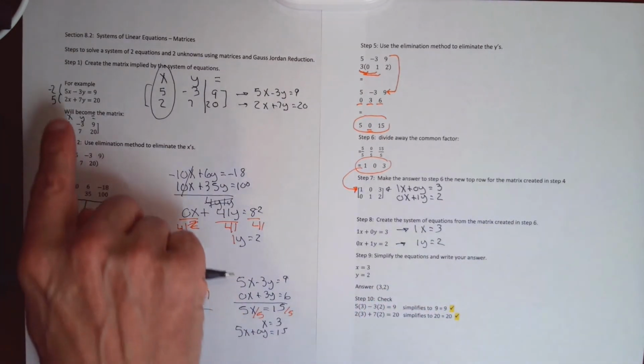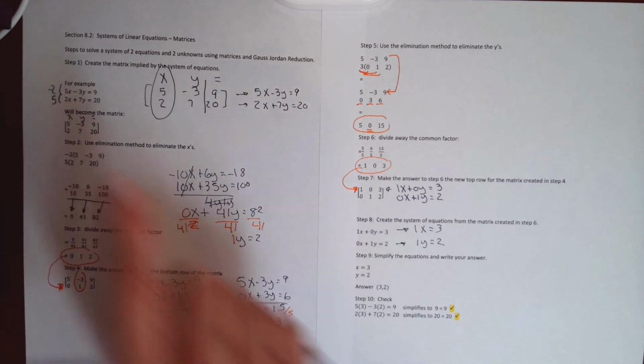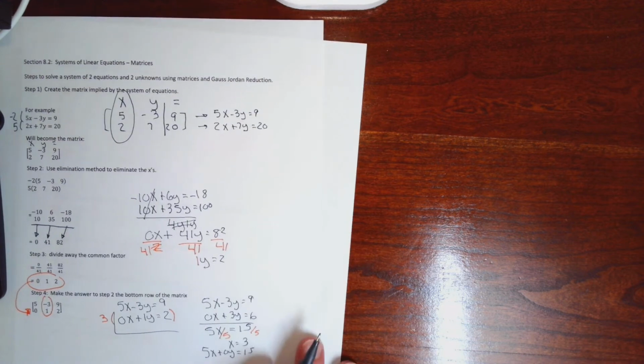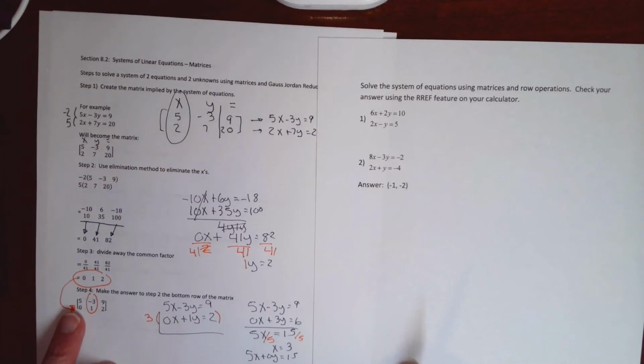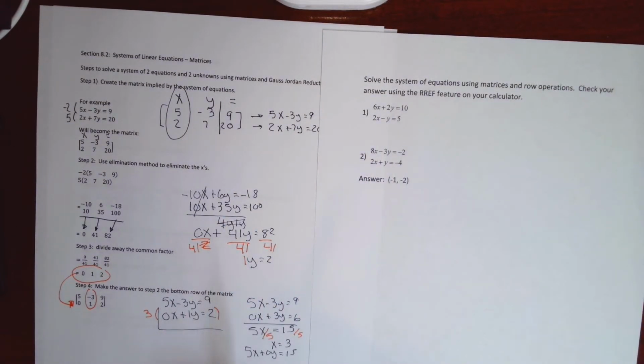How do I check? I go to the original problem, plug 3 in for x and 2 in for y for both equations, and make sure it simplifies to something true. This is what we need to do for this section. Let's do a problem together, following all these ridiculous steps. So, for problem 2, let me solve this using matrices.